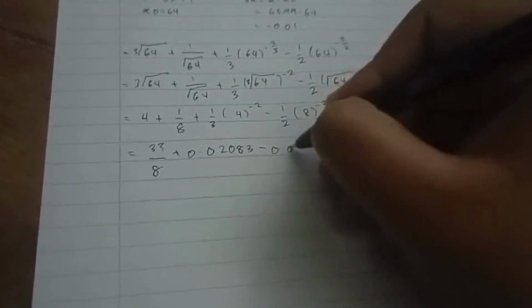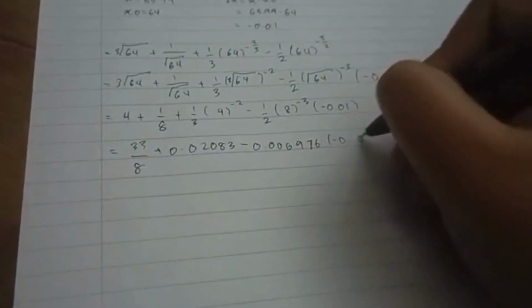We got 0.02083 minus 0.000976. Then copy that. Then we solve these two. We got 0.019854. Copy. Then put it on the calculator. The answer will be 4.125. This is the final answer.